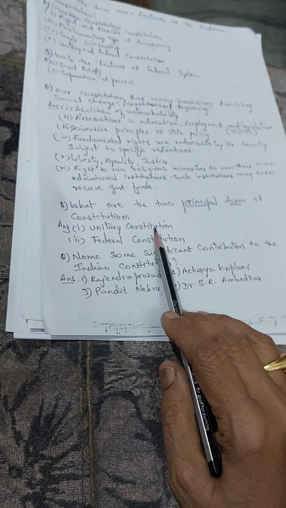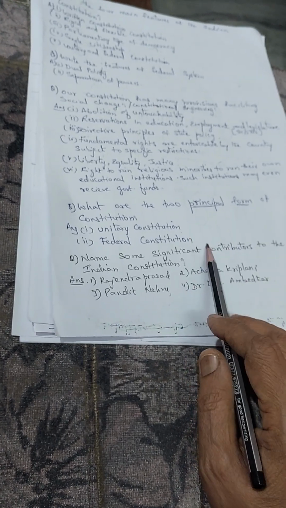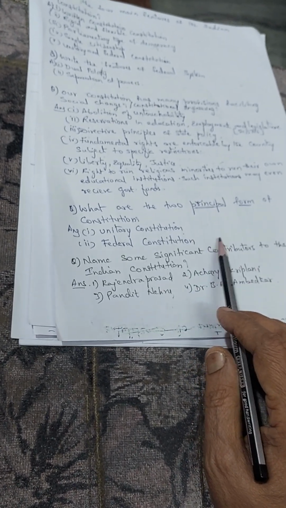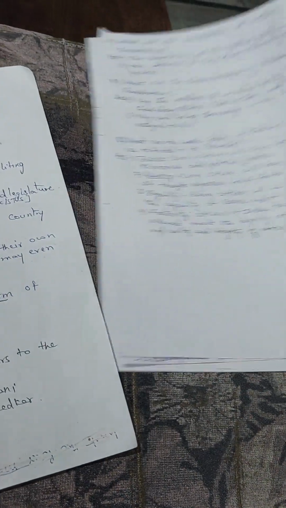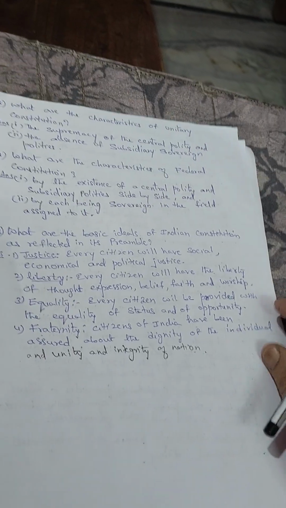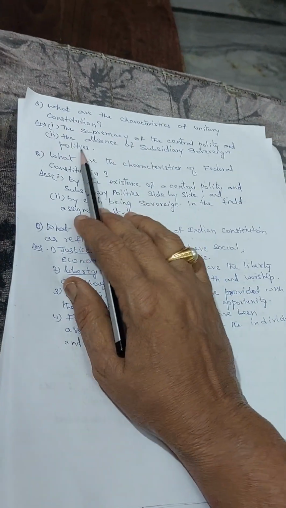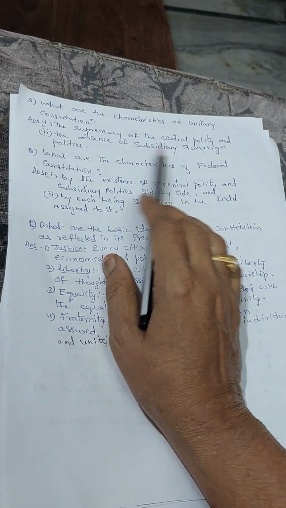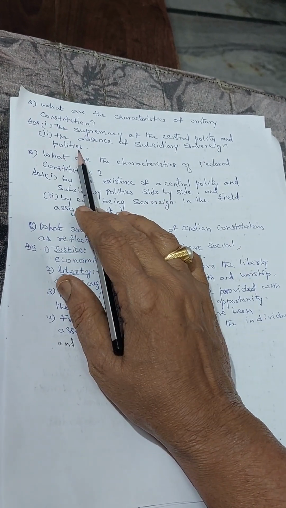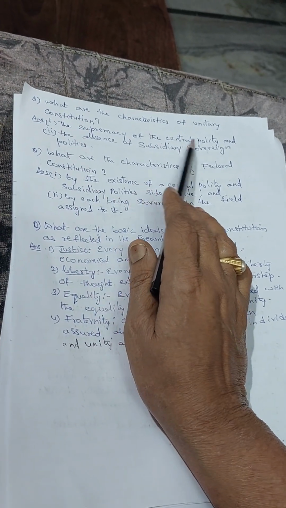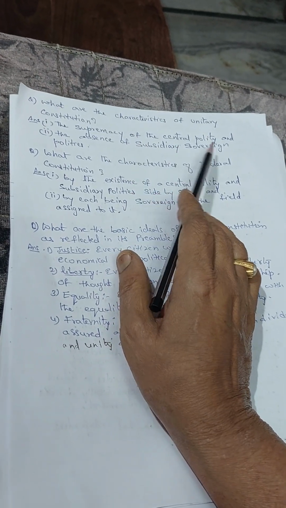And here, when I said unitary constitution, it is the central government; in a federal constitution, along with the central government, states are also existing, the state government. That was about the children. Next question: what are the characteristics of unitary constitution? The supremacy of the central polity and the absence of subsidiary sovereign polities. When we say unitary constitution, there is only the central government. There won't be any state government.